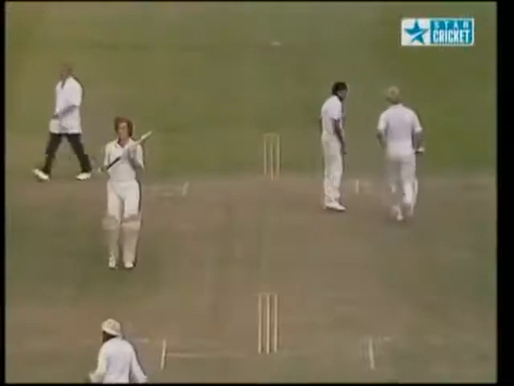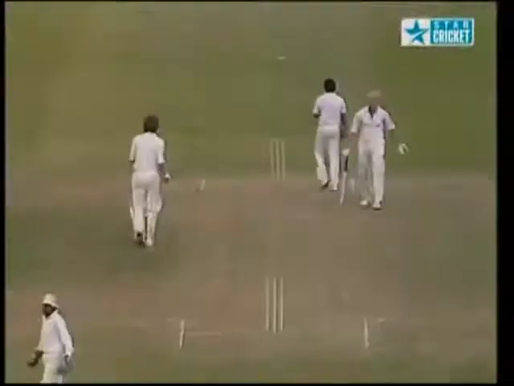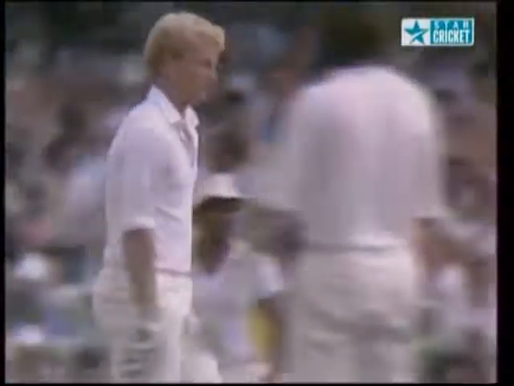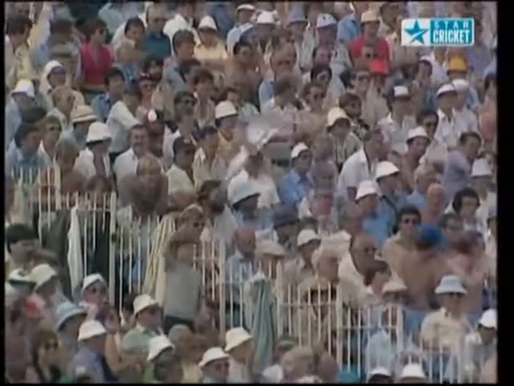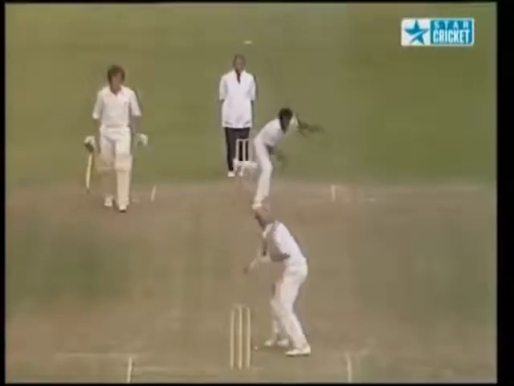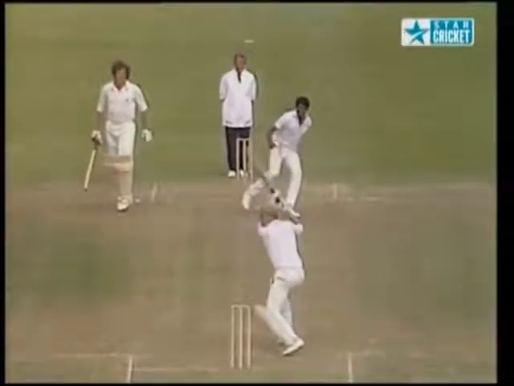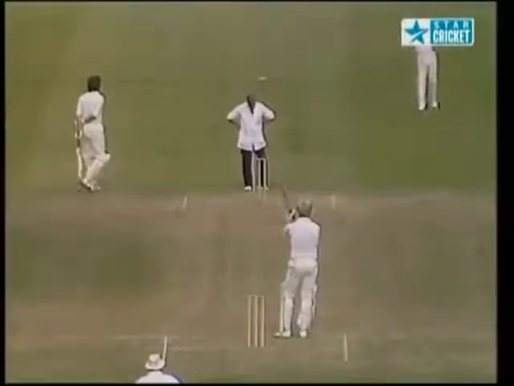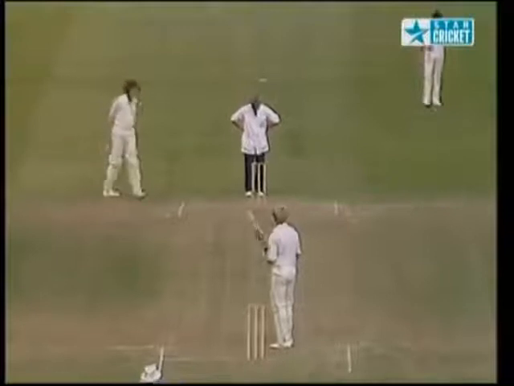And that's 4 runs. A thick edge this time. So Graham Dilley very cannily has used both edges of the bat. Had 1-4 at the far edge, off the inside edge, this one off the outside edge. So he goes on to 19.